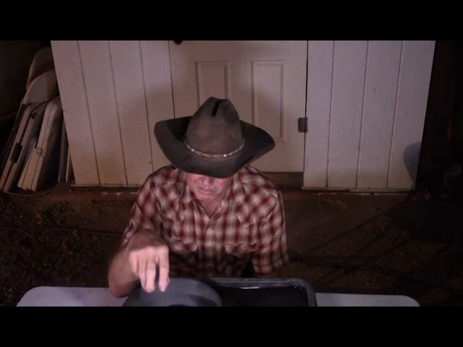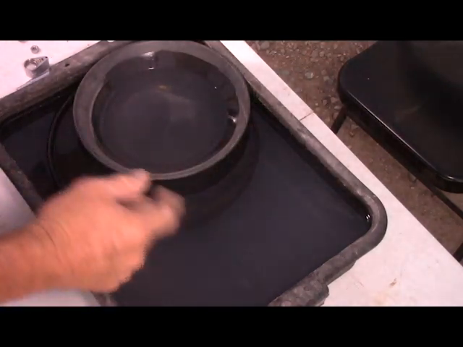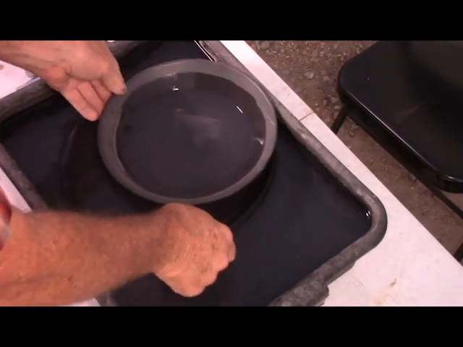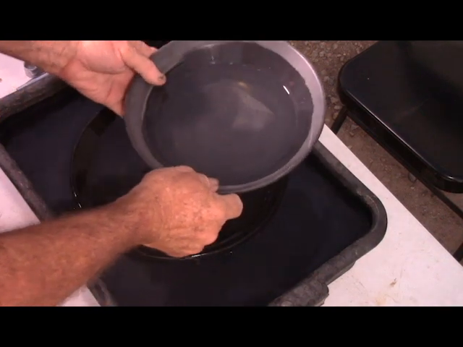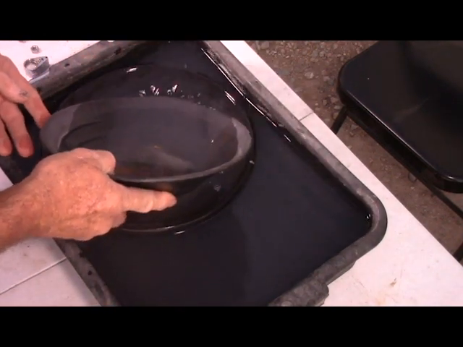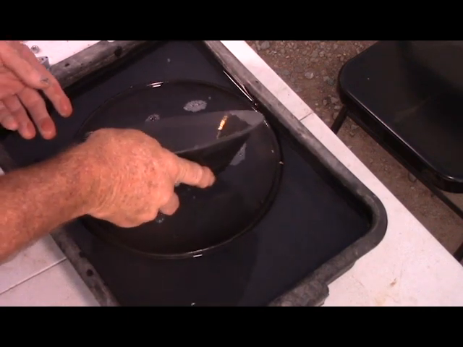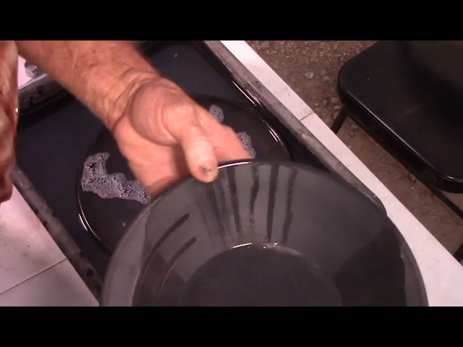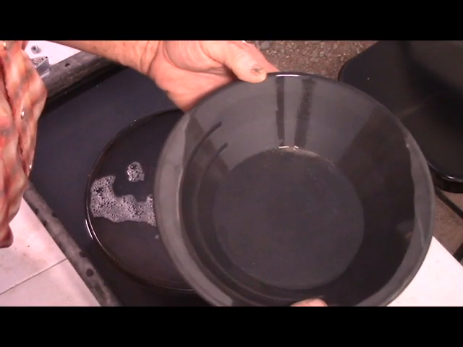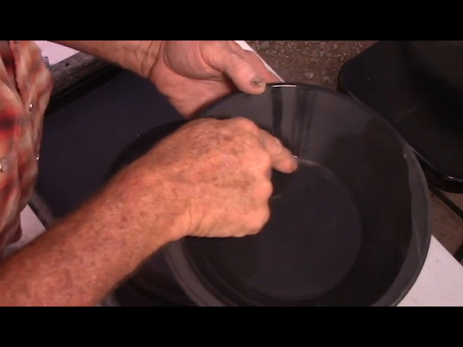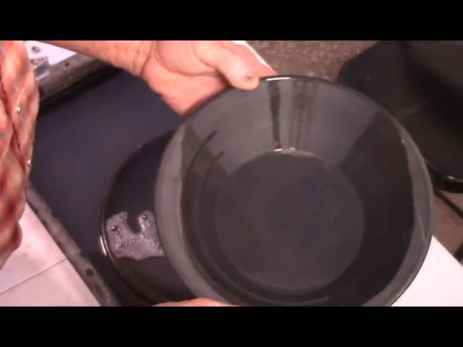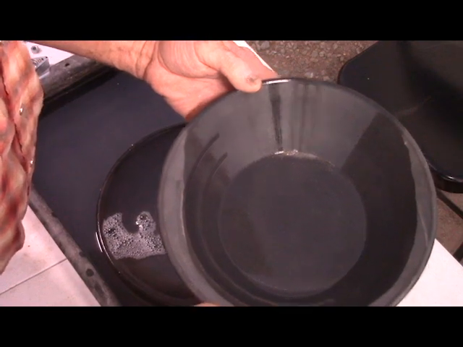But now what I'm going to do is rearrange the camera and the lighting and stuff, and I'll actually pan some stuff and show you how it looks. Okay, now I'm panning into another pan because I got a very special sample here that I don't want to mess with. Where is it? There it is. As you can see, there's very little material in here, maybe half a teaspoon at the most.